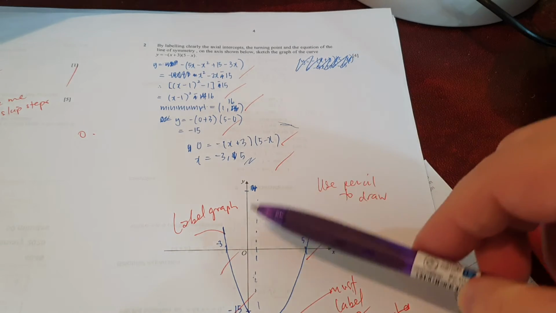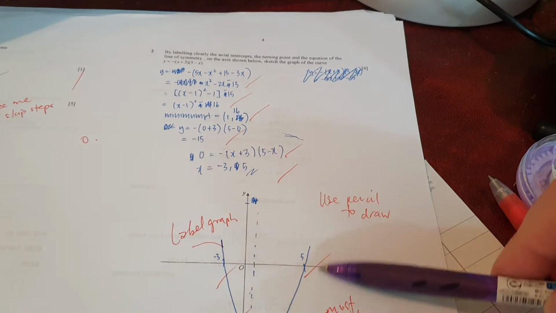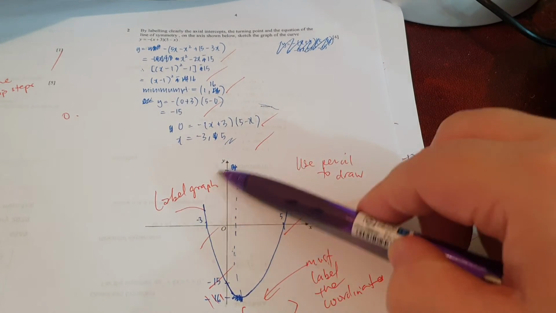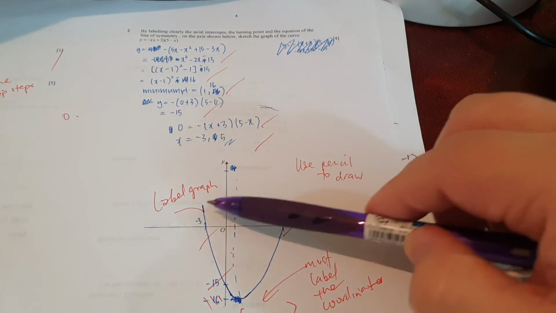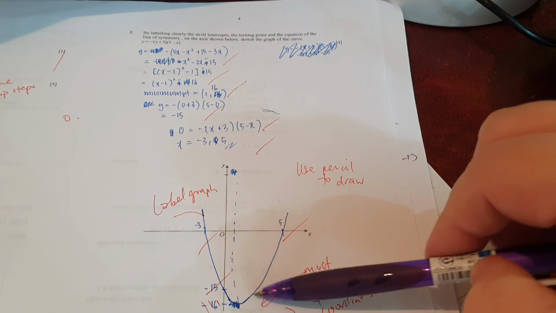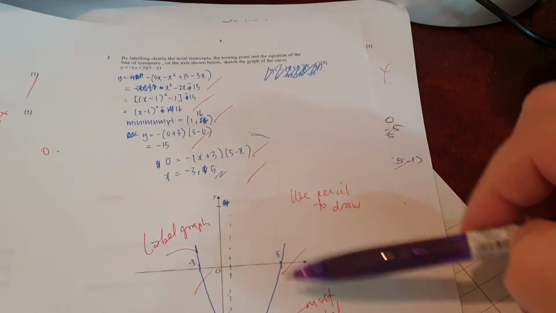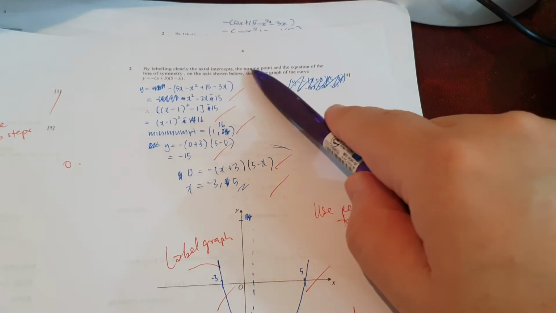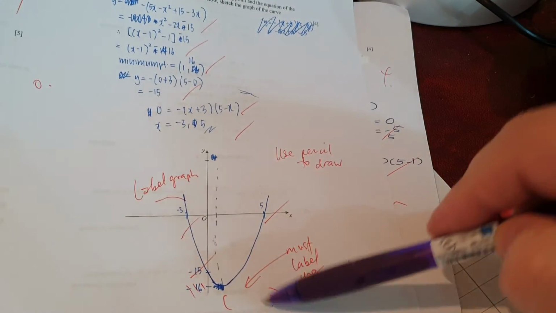For this one, don't sketch your graph using pen. Use pencil, because in the exam if they give you this and you do it wrongly, you will have a problem. So use pencil, and you must label. Even if they don't ask you to label the turning point, you must label.